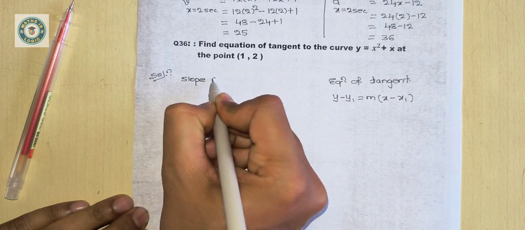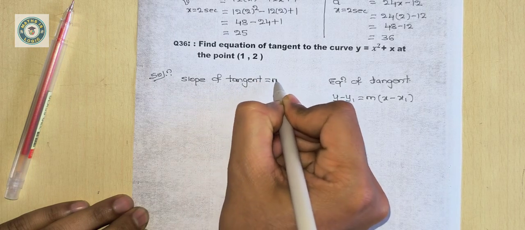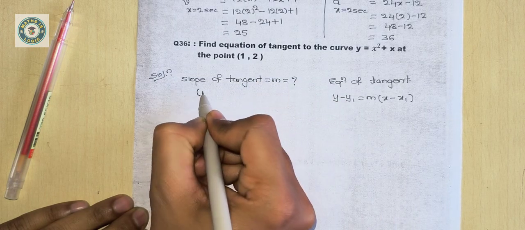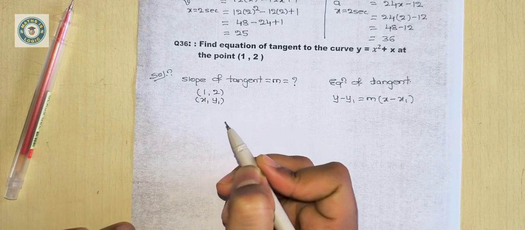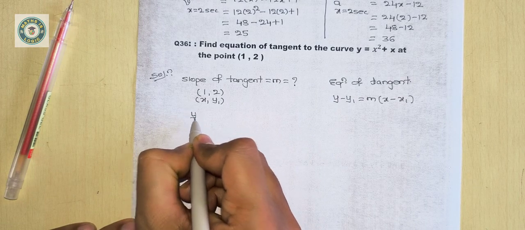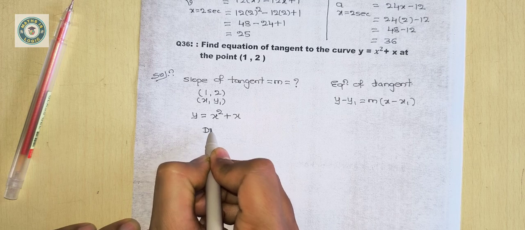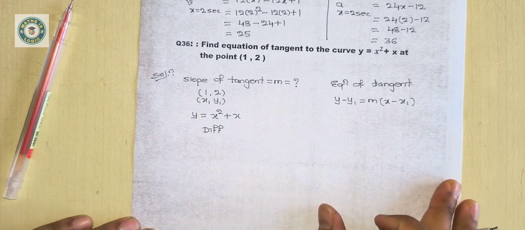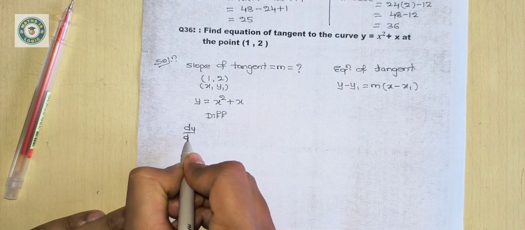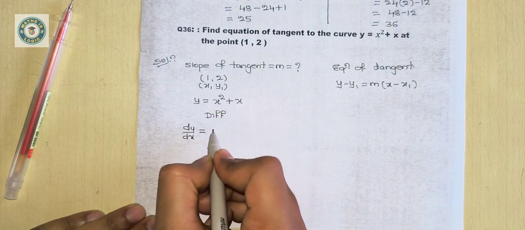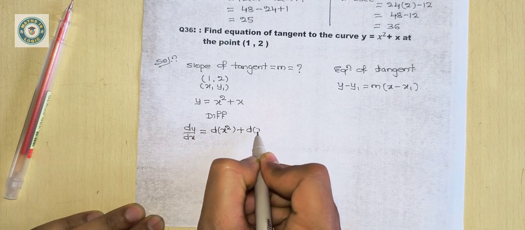Slope of tangent, that is m, is the question mark, and 1 comma 2, that is x1 and y1, is already given. Therefore consider the curve y is equal to x square plus x. Do the differentiation with respect to x. So dy divided by dx is equal to, by the addition rule, the differentiation of x square plus the differentiation of x.